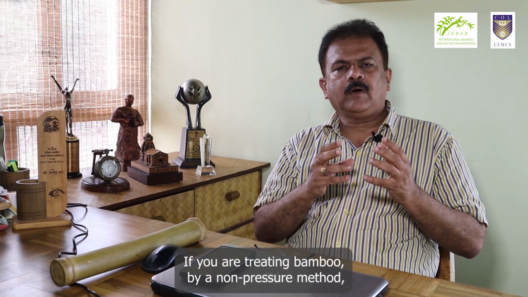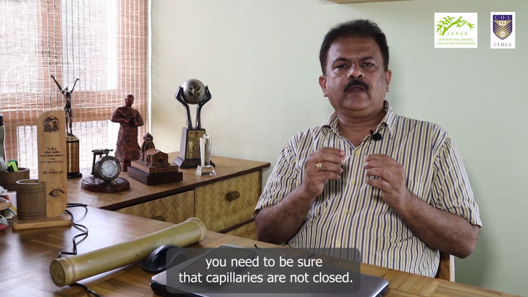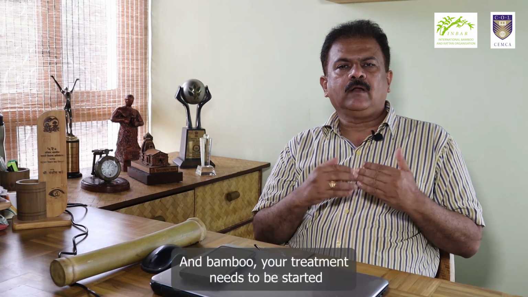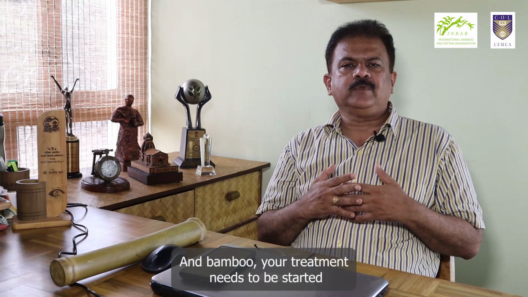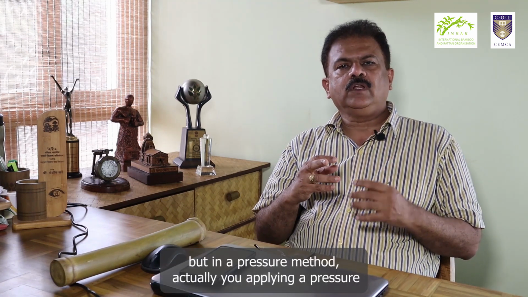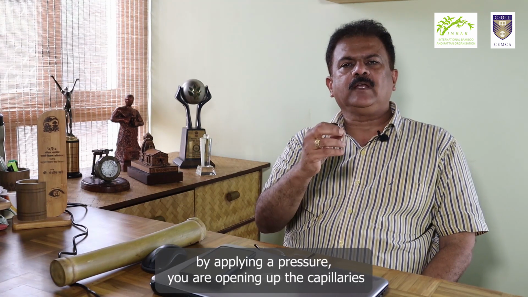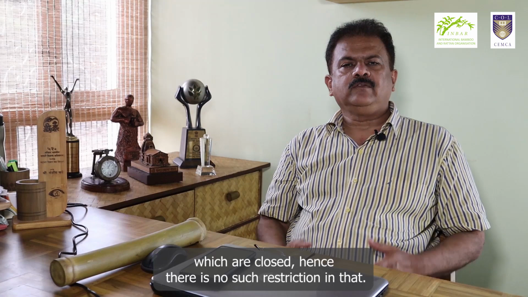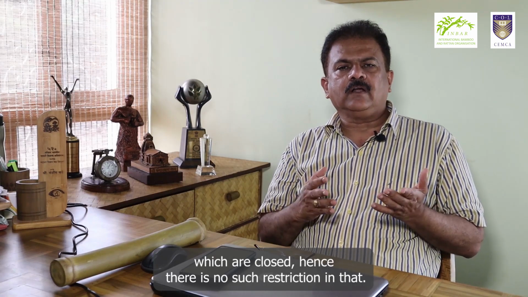If you are treating bamboo by a non-pressure method, you need to be sure that the capillaries are not closed, and your treatment needs to be started within 3 to 4 days of harvesting. But in a pressure method, by applying pressure, you are opening up the capillaries which are closed, hence there is no such restriction.